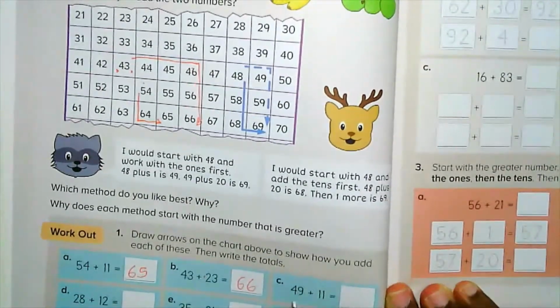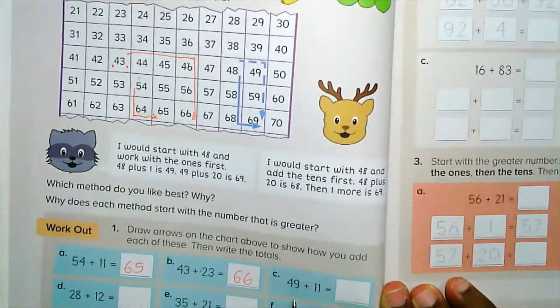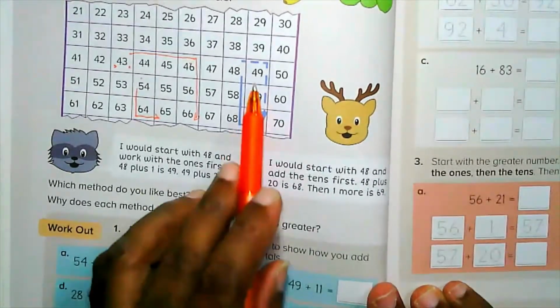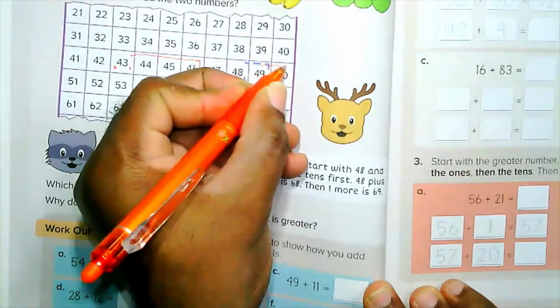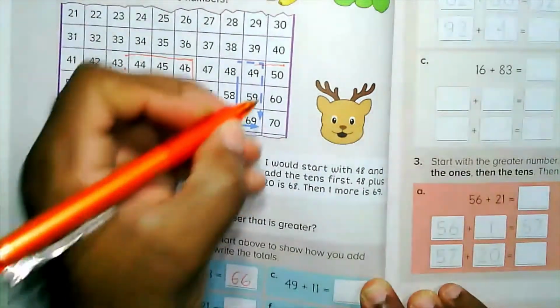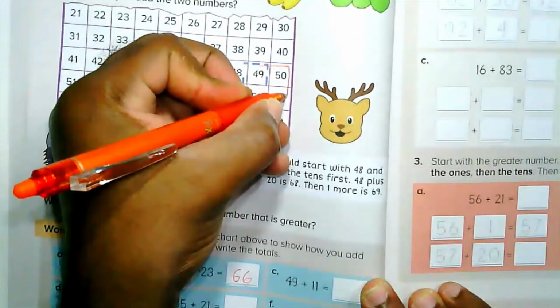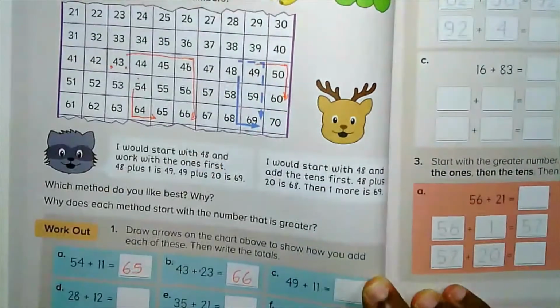49 plus 11. So 49. We add the 1, making 50, and 10 is 60.